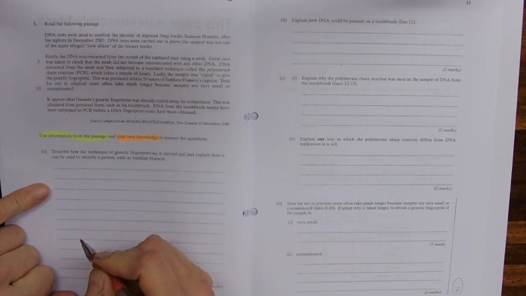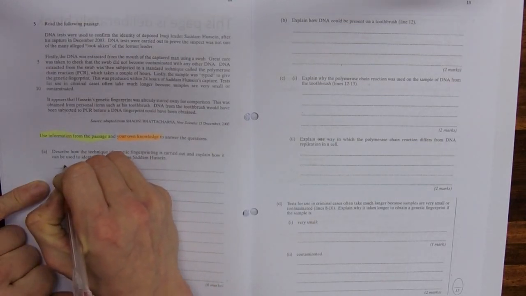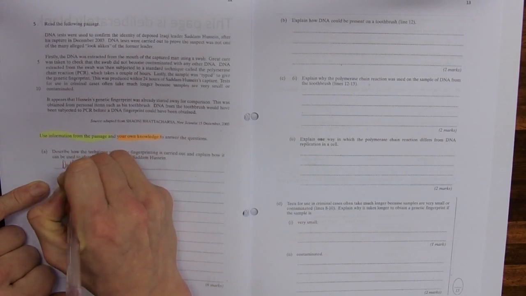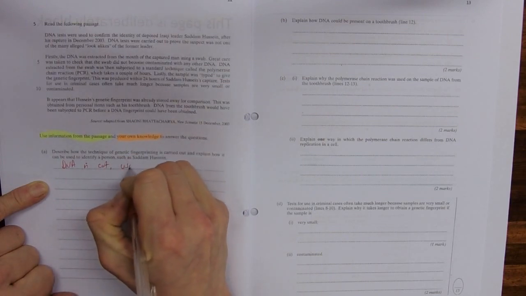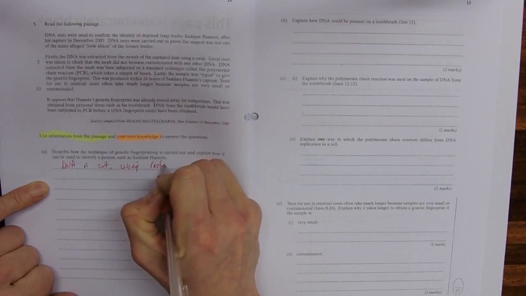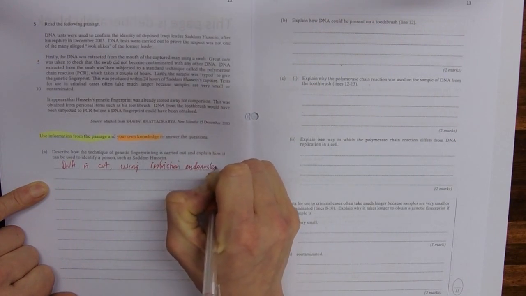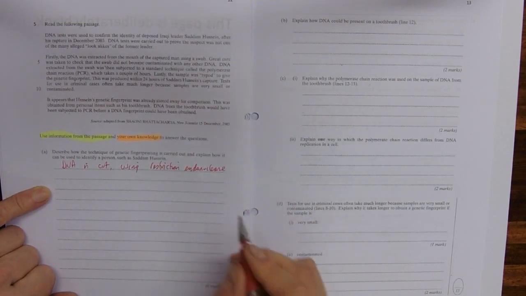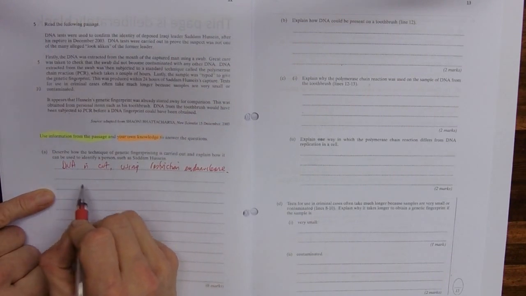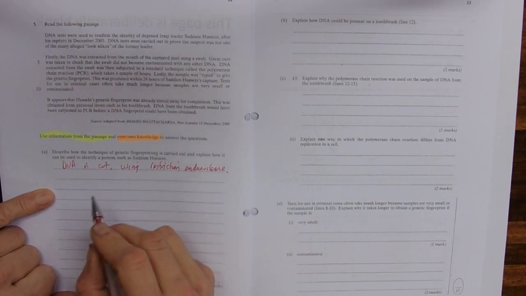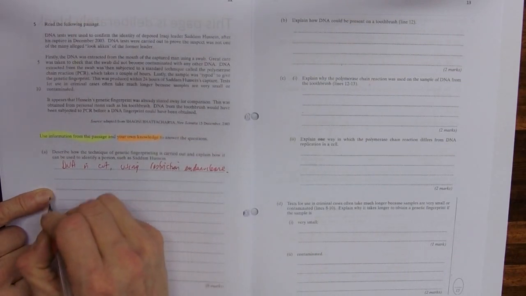genetic fingerprinting. So a reasonably straightforward question. DNA is cut using restriction endonuclease. So now they've got fragments of DNA, and then they put this into gel electrophoresis to separate it.